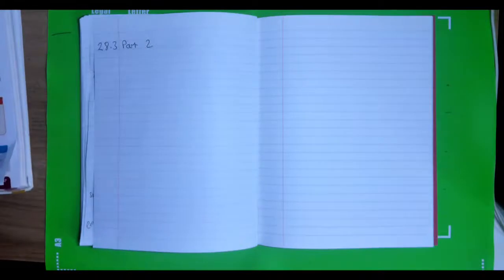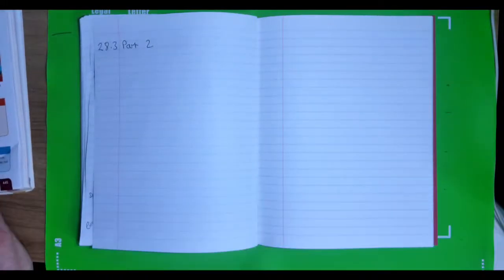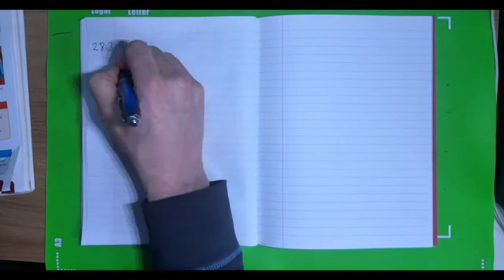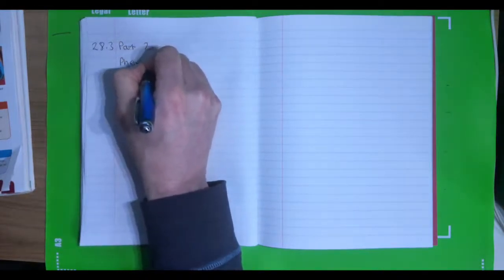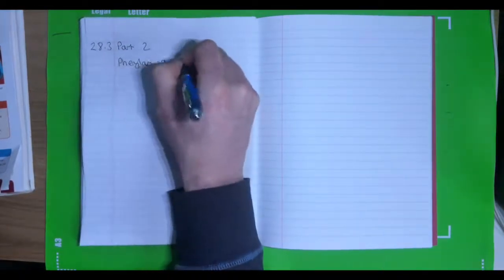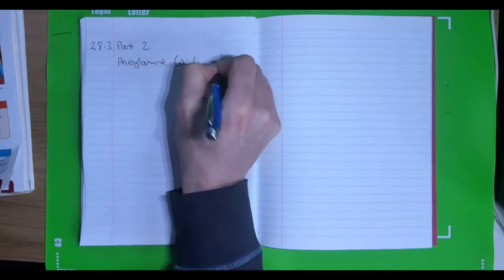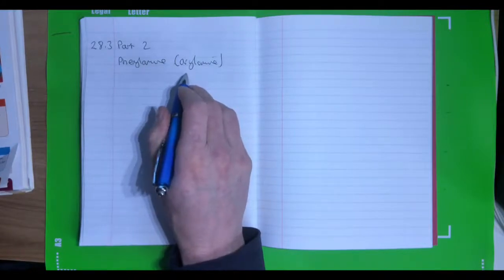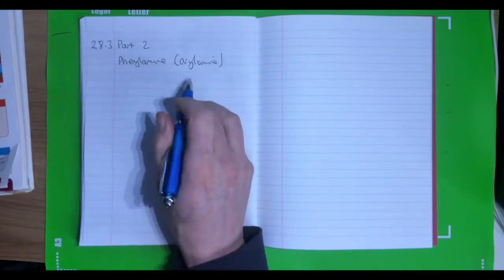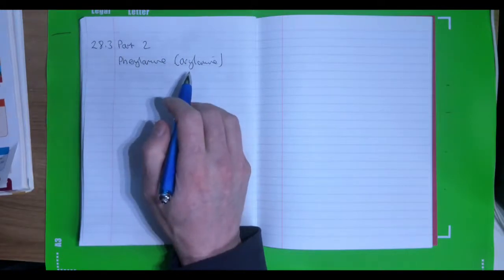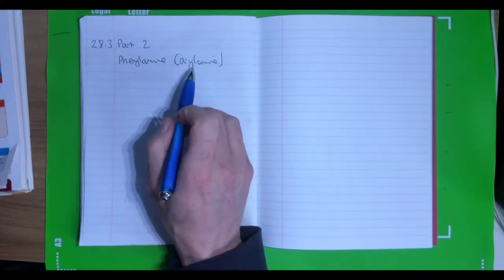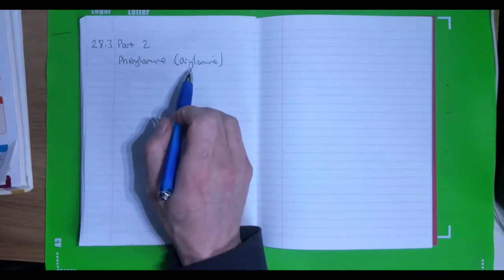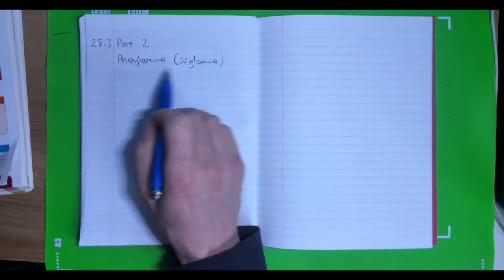Okay, so this lesson is all about phenylamine. Phenylamine is what we call an aryl amine. An aryl amine contains an aryl group, which is basically another word for benzene. Now, it's a useful starting point for making many other chemicals, and it's made in industry using benzene produced from crude oil. So we get benzene from crude oil, and we can often take benzene and make phenylamine from that, and you need to know how to do that.